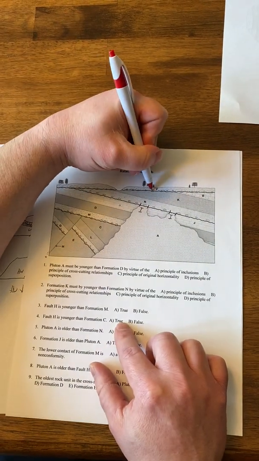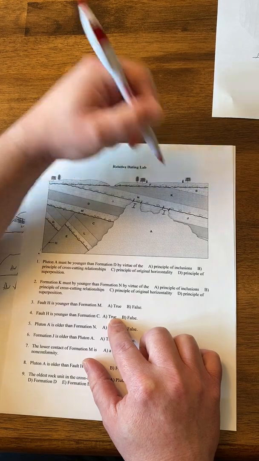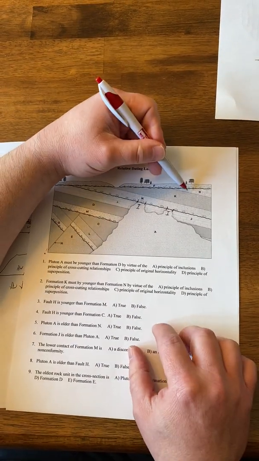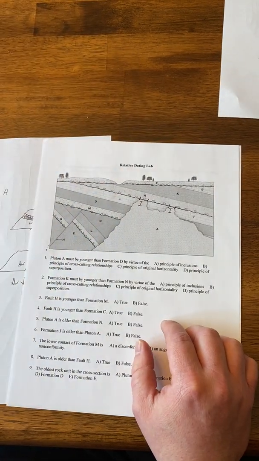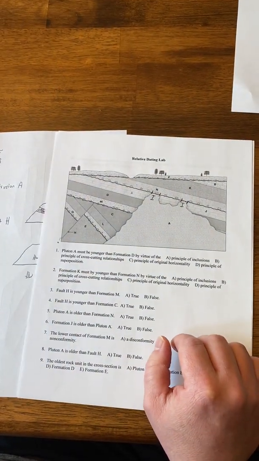And then finally at the top right here, the base of F, you can see that this is a horizontal rock layer, which abides by the original horizontality principle. And directly below it, we have angular rock layers. So this would be an angular unconformity by definition.